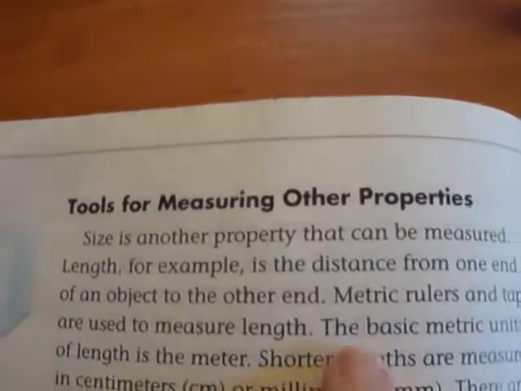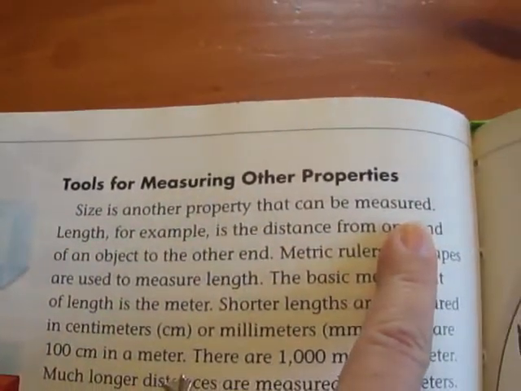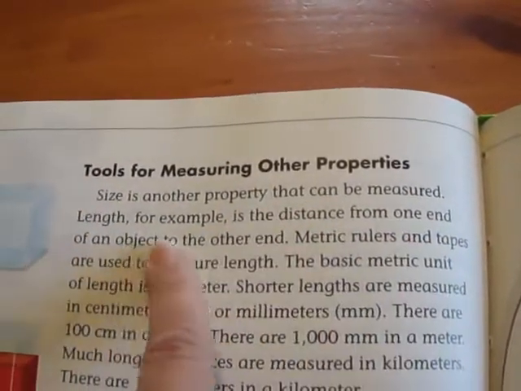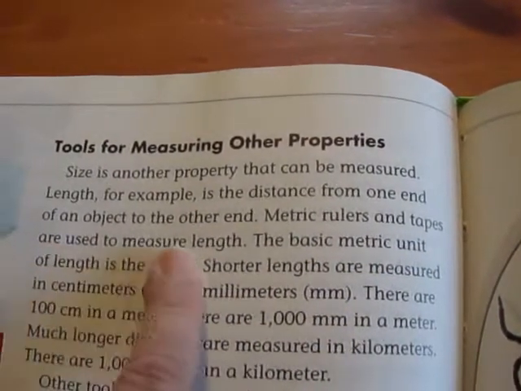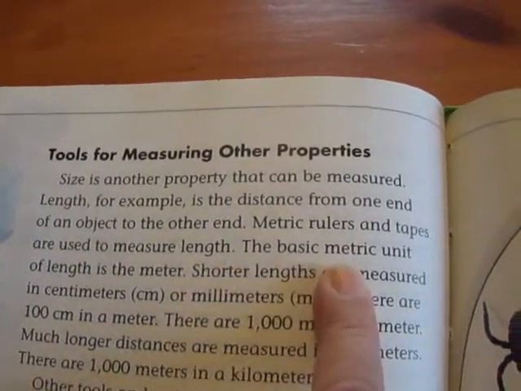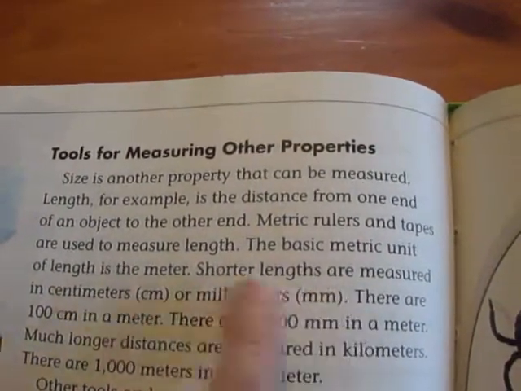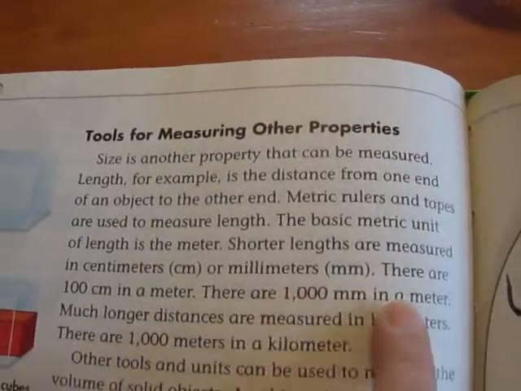Tools for measuring other properties. Size is another property that can be measured. Length, for example, is the distance from one end of an object to another end. Metric rulers and tapes are used to measure length. The basic metric unit of length is the meter. Shorter lengths are measured in centimeters, cm, or millimeters, mm.